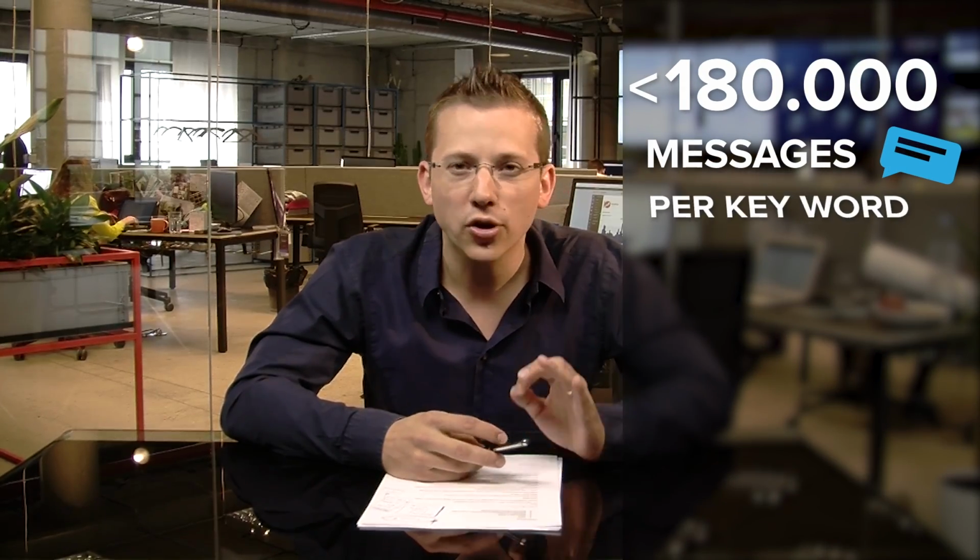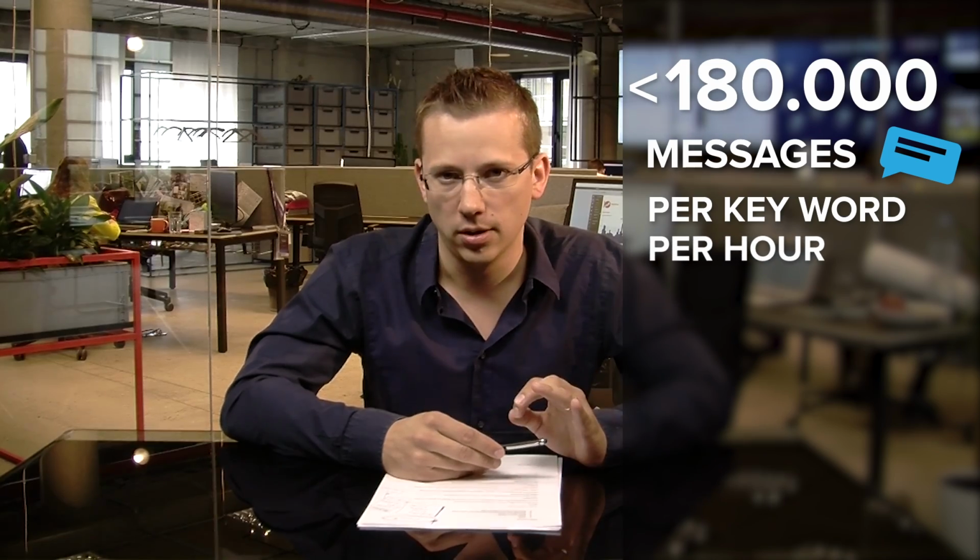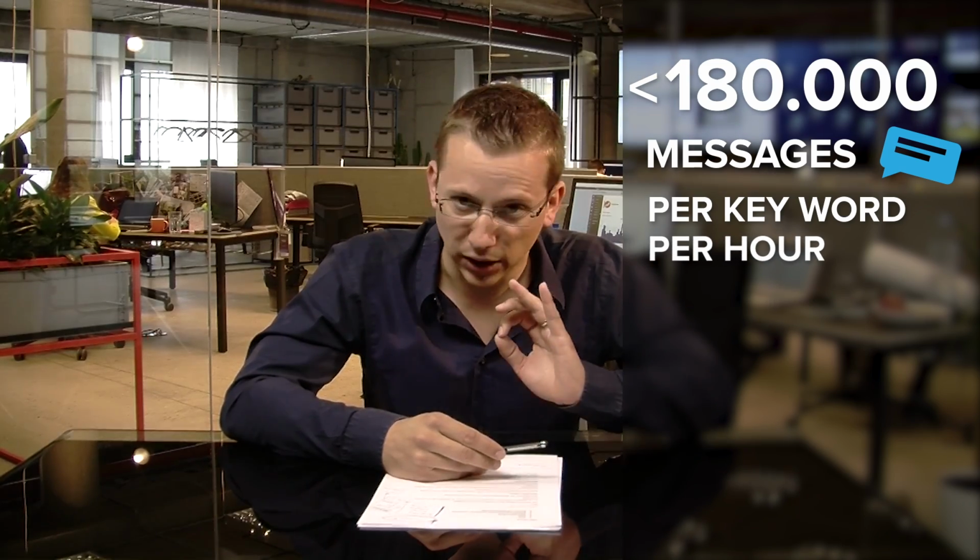You need the Twitter Firehose when you reach over 180,000 messages per keyword per hour. Other than that, below 180,000 and below a certain sample of the Twitter's overall volume, you do not need the Twitter Firehose. And this is very important, and most brands actually think, well, I need a Twitter Firehose.